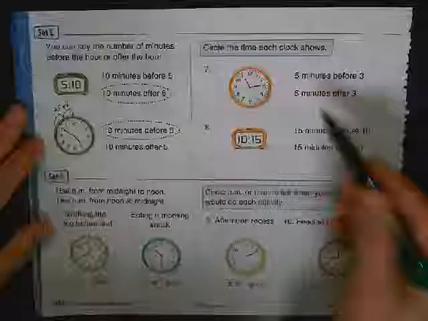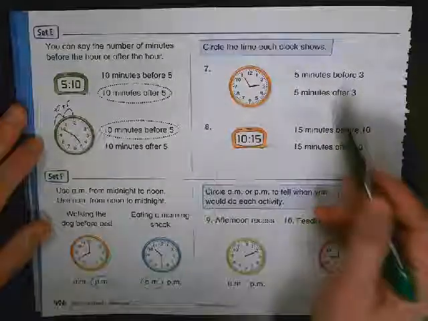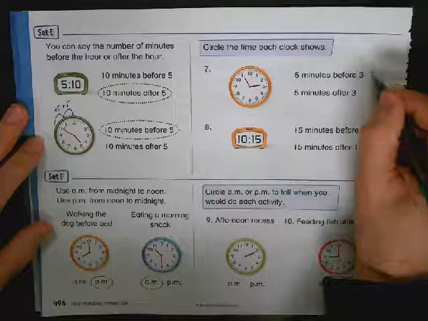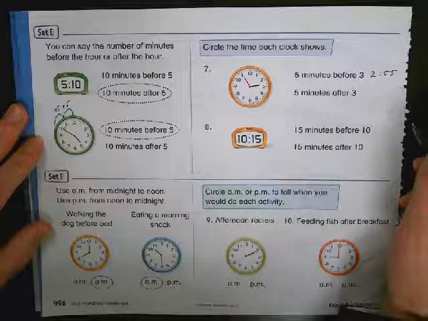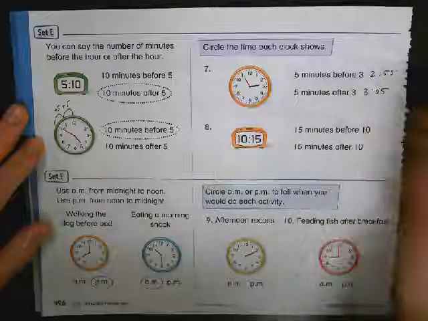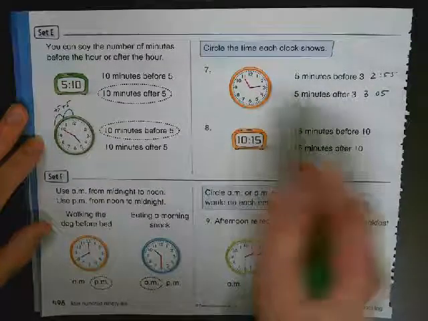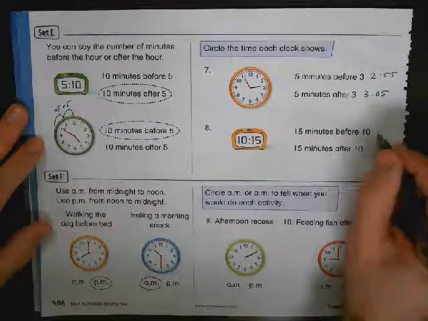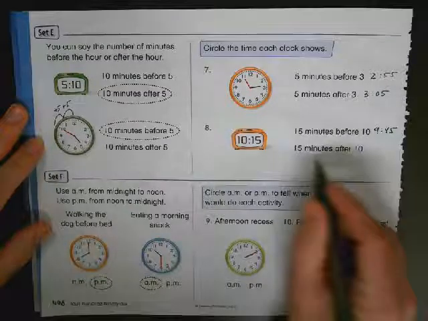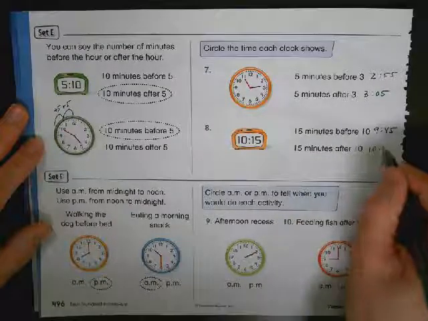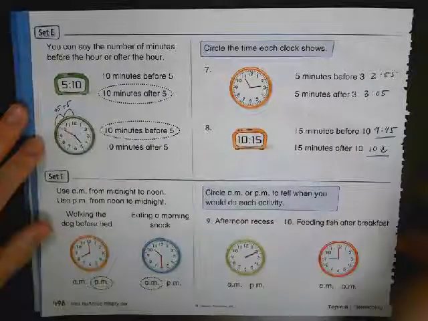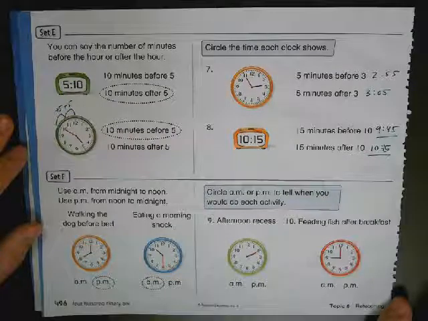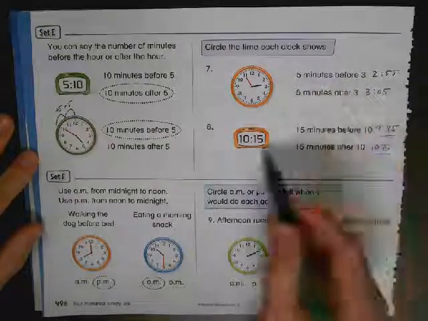So if you're looking at these clocks over here, you got to figure out if it's before or after. 5 minutes before is going to be 2:55. 5 minutes after is going to be 3:05. So which one does the clock show? Here it says 15 minutes before 10, which is 9:45, or 15 minutes after 10, which is 10:15. Which one's which? Pause it, circle which one fits the description here and fits the description here.